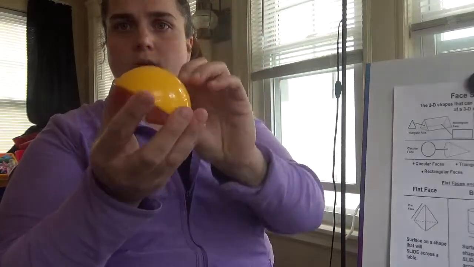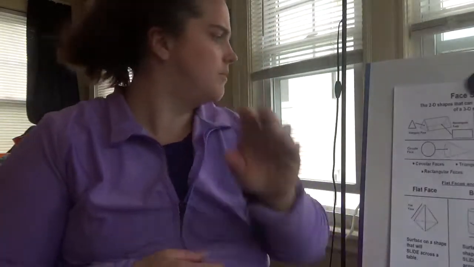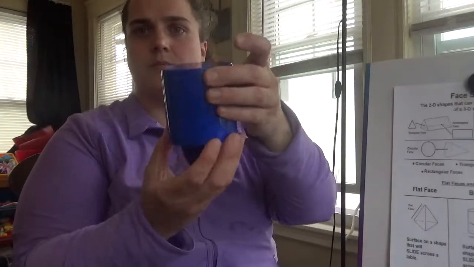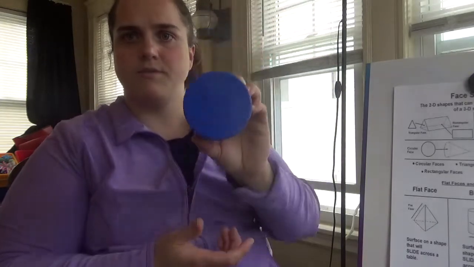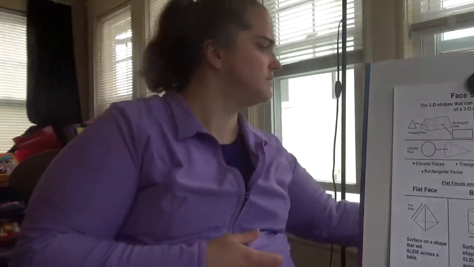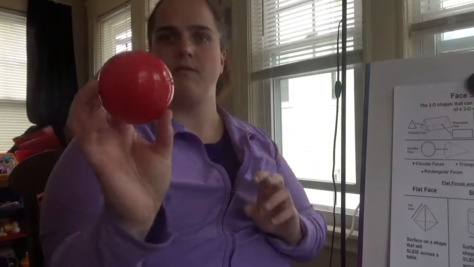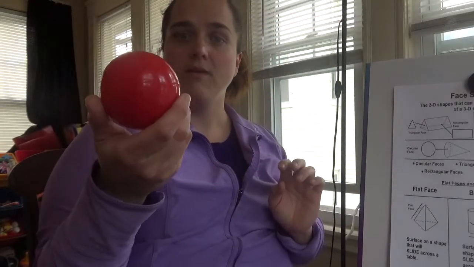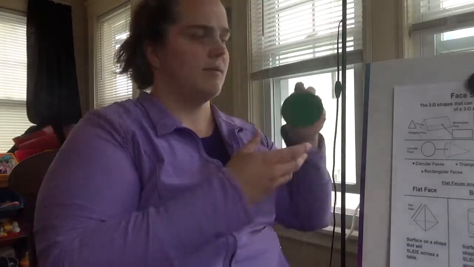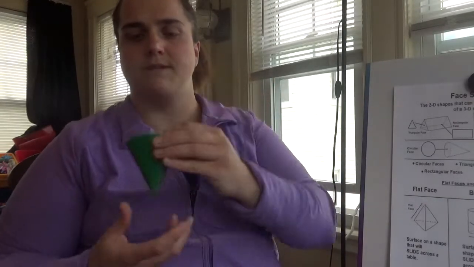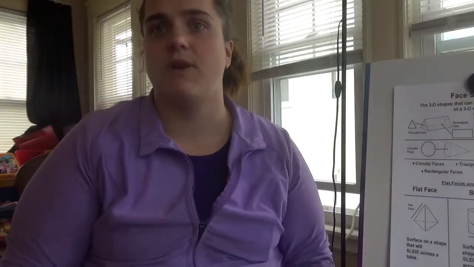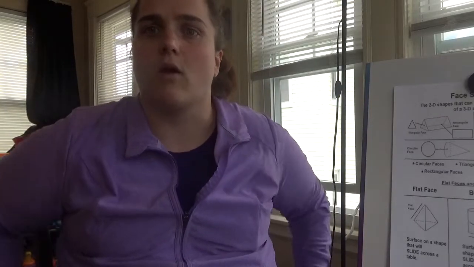Take a look at what you're noticing when I'm holding up these shapes. Think about in your house, if you have any 3D shapes in your house, or if you've played with them on the playground. Awesome. So these are all examples of different 3D shapes, and we'll get into what they are called.